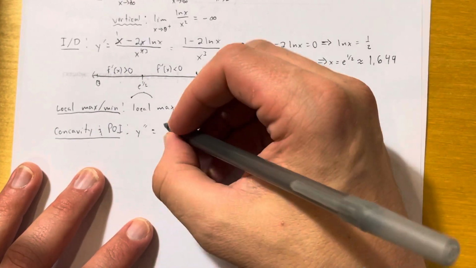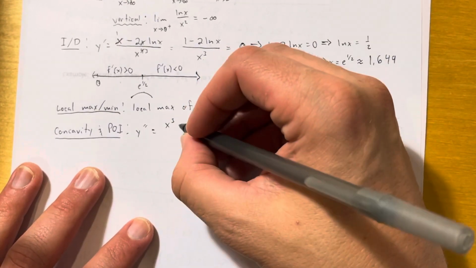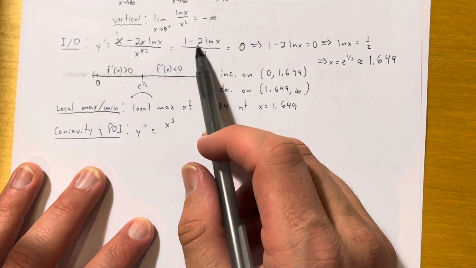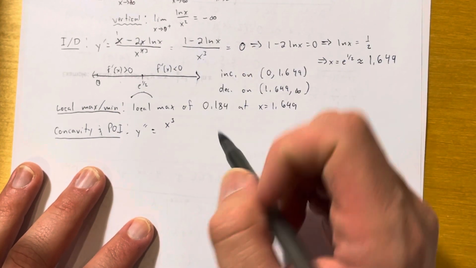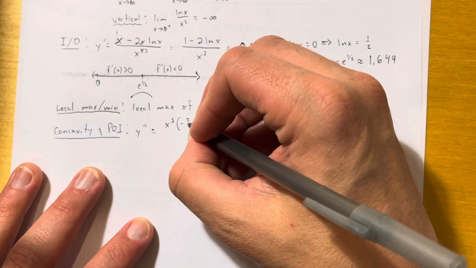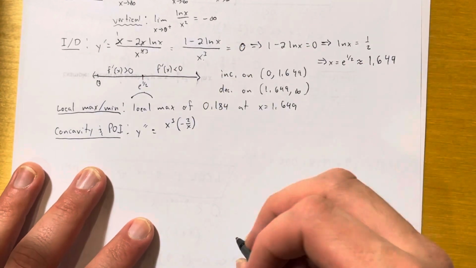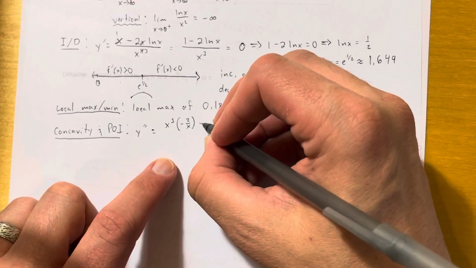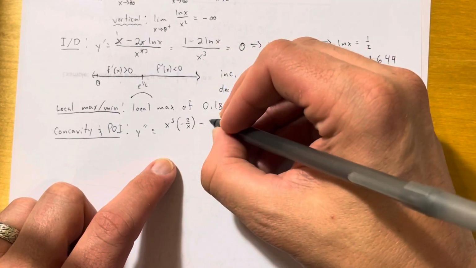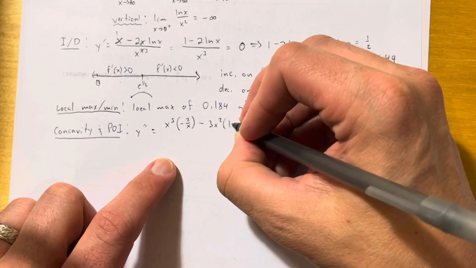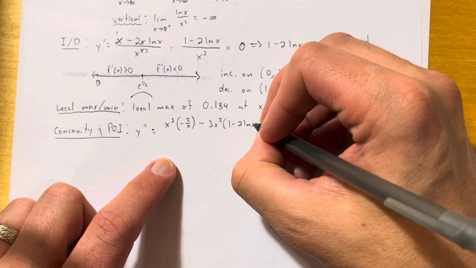So bottom function times the derivative of the top, that's x cubed times, what's the derivative of this? This would be negative 2 over x. So negative 2 over x minus this function times the derivative of the bottom, 3x squared times 1 minus 2 natural log of x.